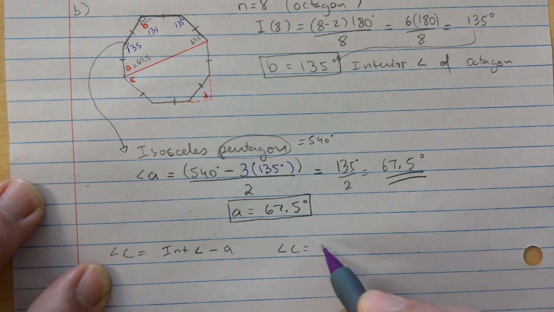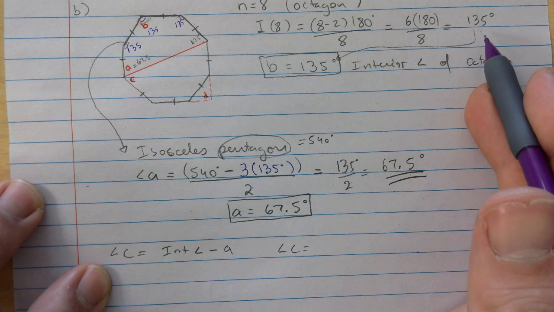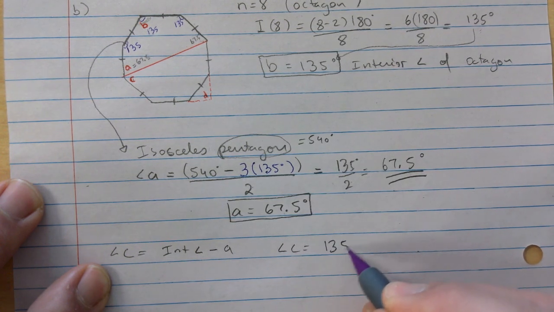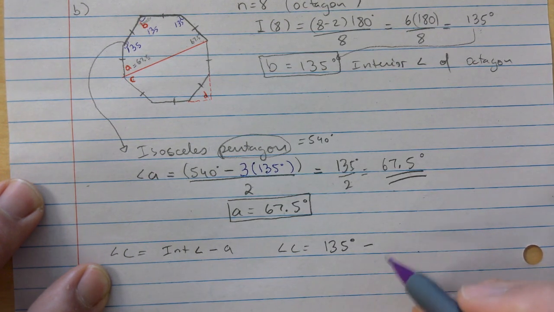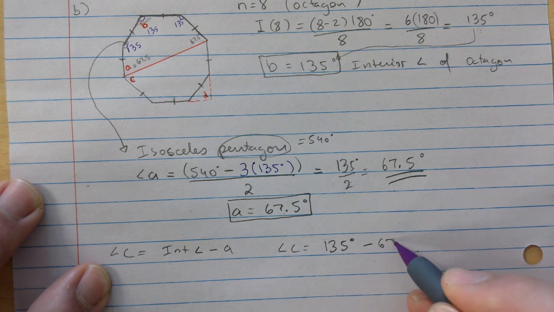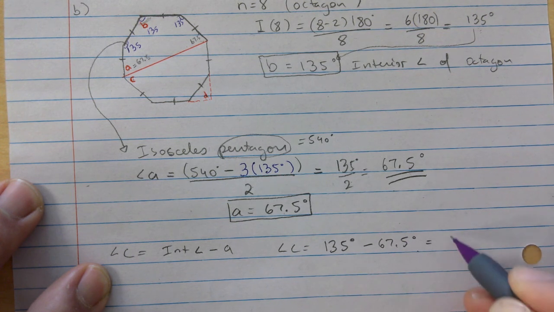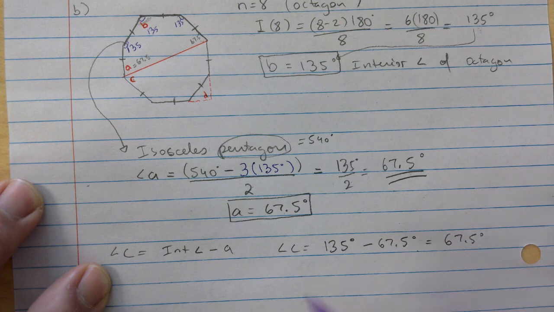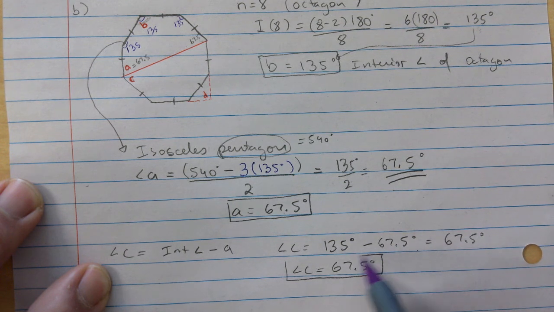So angle C is going to be, what's the interior angle again? It's 135. 135 minus A, which is 67.5, and that is 67.5. So in this case, it just happens to be the same. But never assume, because these shapes change all the time.